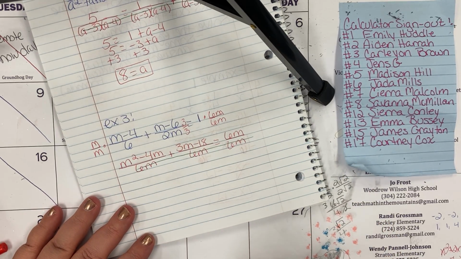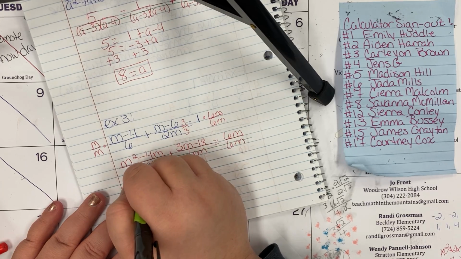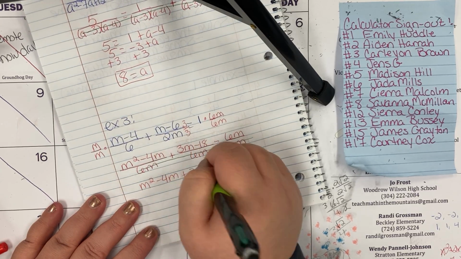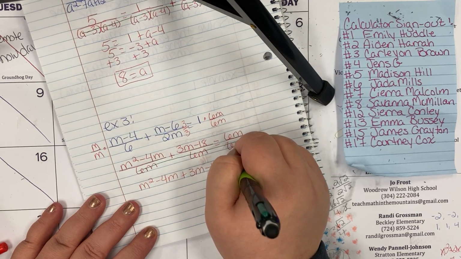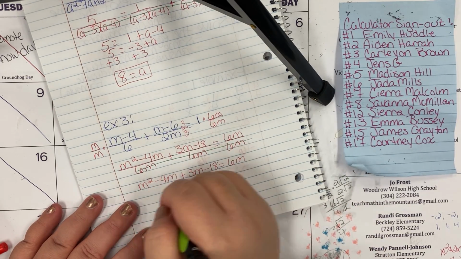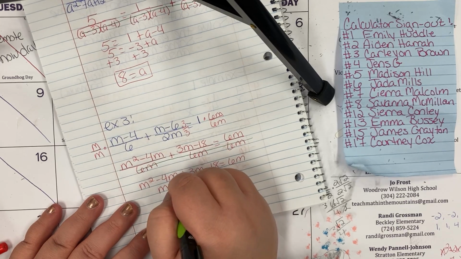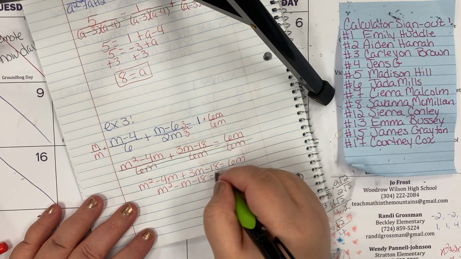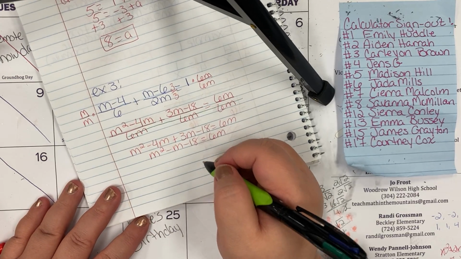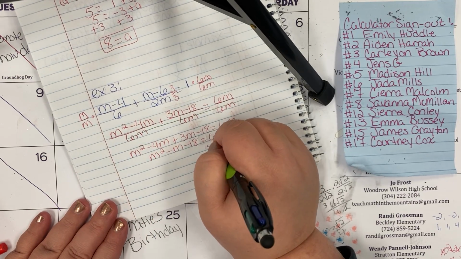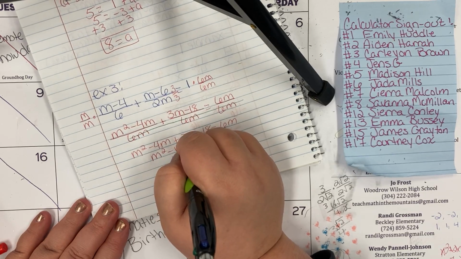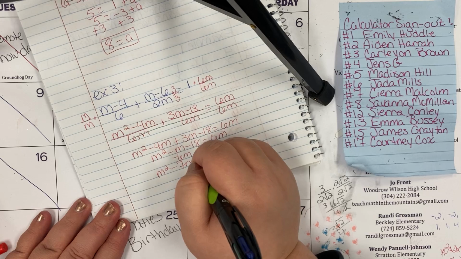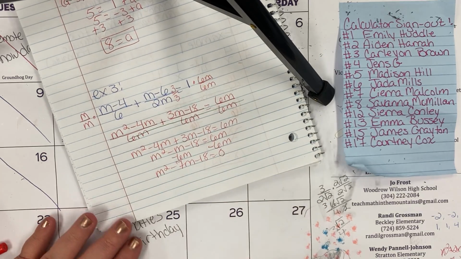We are left with m squared minus 4m plus 3m minus 18 equals 6m. So combining like terms, m squared minus m minus 18 equals 6m. And then we need to get this 6m over here with the rest of these m's. So we're going to subtract 6m from both sides. So we have m squared minus 7m minus 18 equals 0.